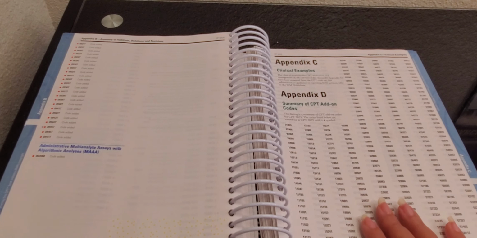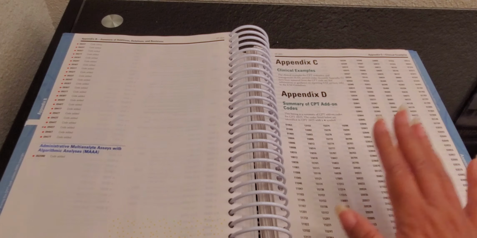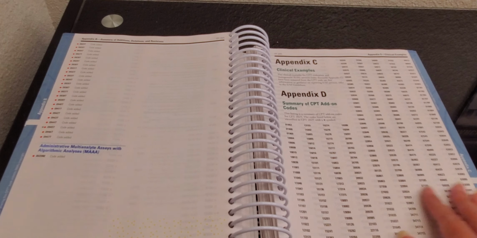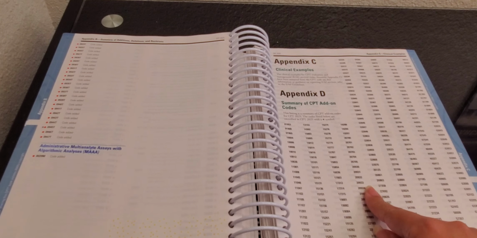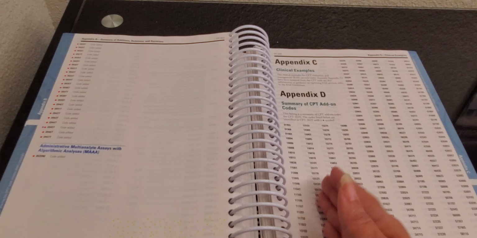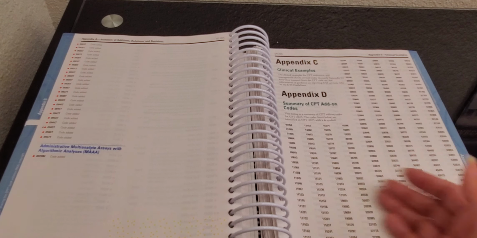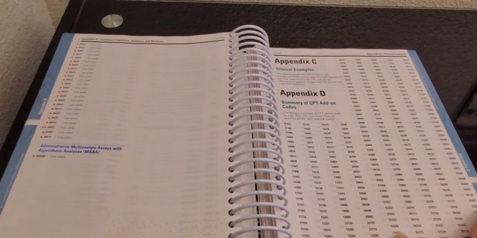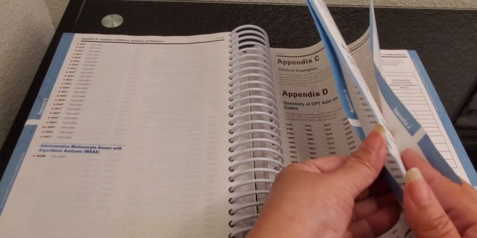They used to have clinical examples and they took them out. I don't like that. I wish they would bring them back. But here's a summary of all these add-on codes. Remember, add-on codes cannot be listed first. There's got to be something else that's listed first. So sometimes, if something's getting denied, maybe it's something here, so you can look there to see if that's the case. And then we need to do a little bit of education so that doesn't happen again, right?